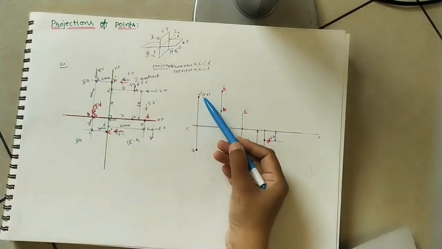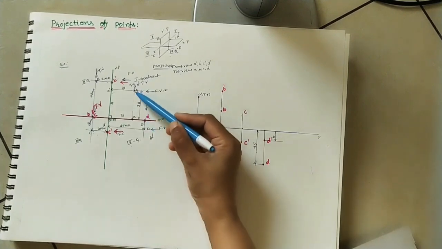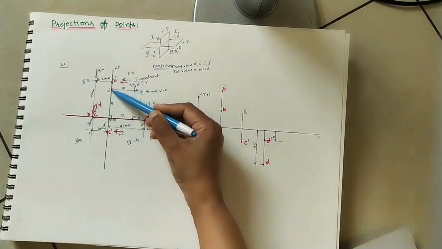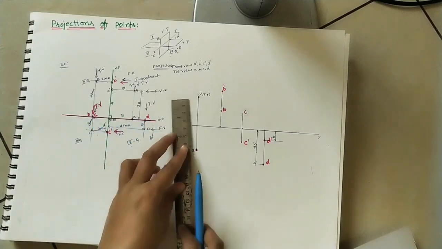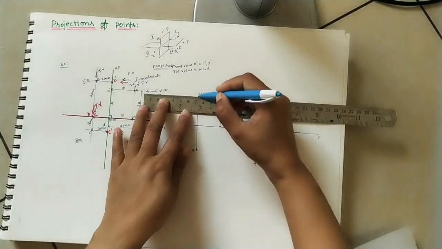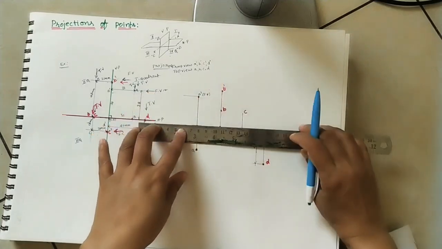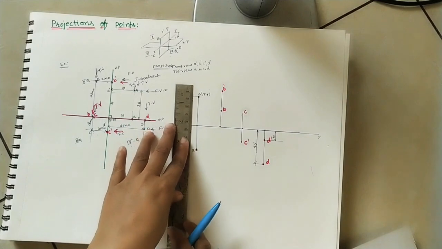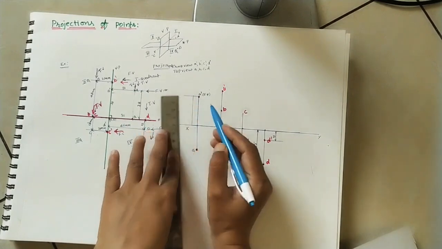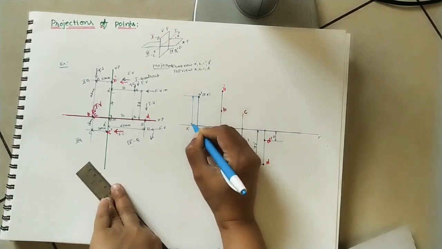Mark the dimension for A dash and A. A dash, as I told, is 38 mm above this line. So here just do the extension line and mark this distance as 38.